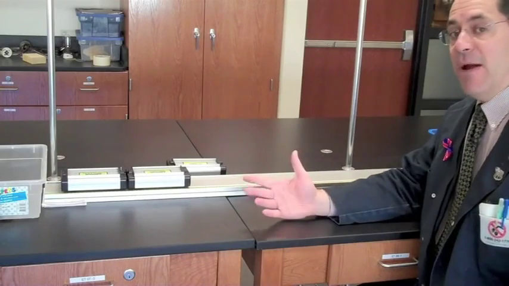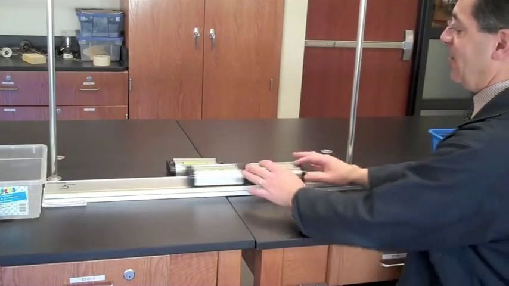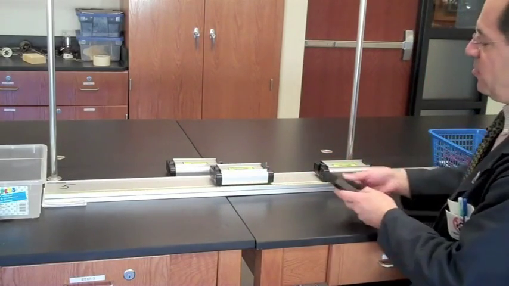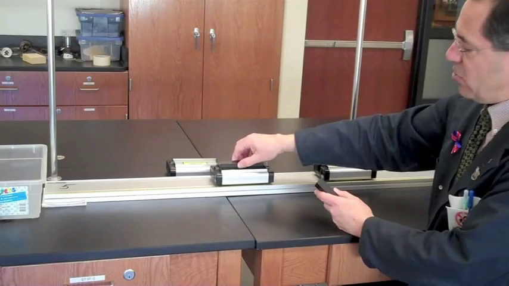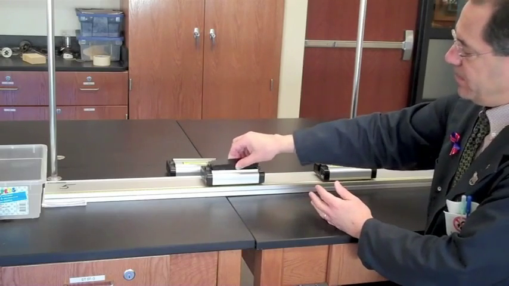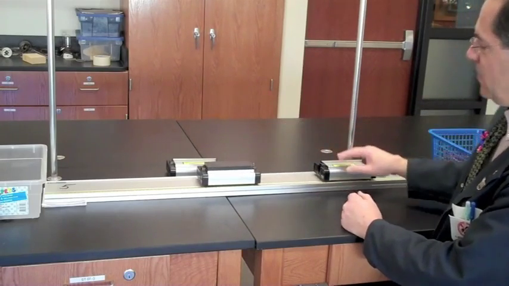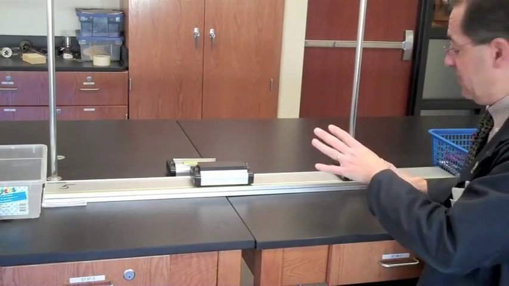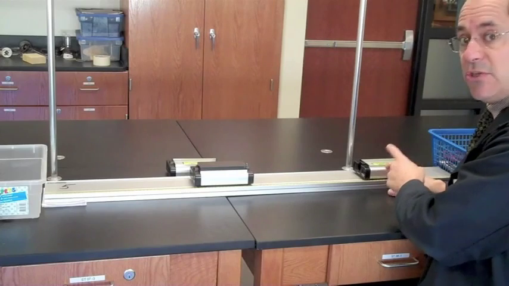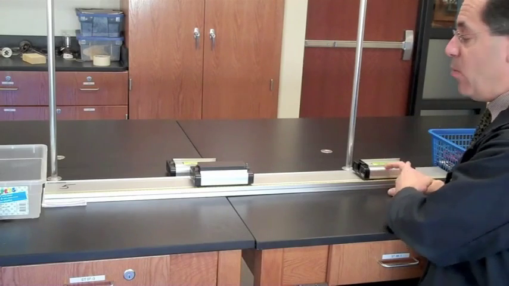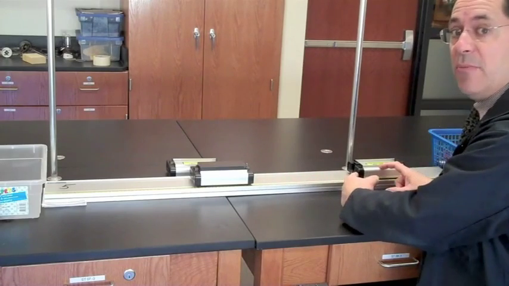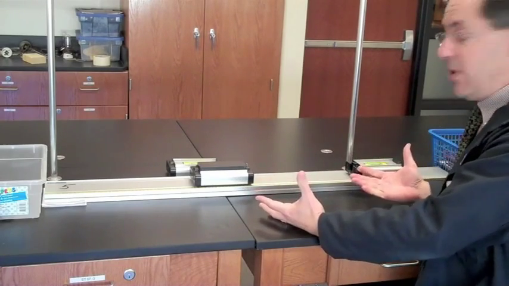Now we can fiddle around with this a little bit and increase the mass. So what I could do is I can triple the mass of this cart. Okay? Now it still has no momentum, even though it has 3 times the mass. However, this cart will have momentum. But when it hits this, now what it's doing is it's spreading out the mass over 4 times, right?